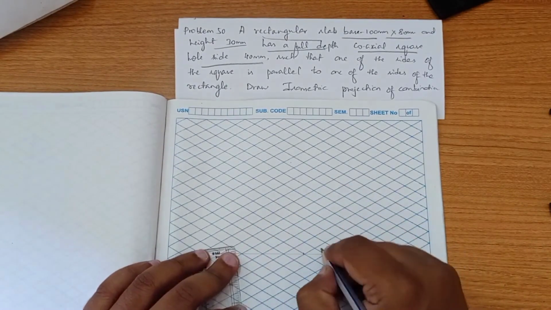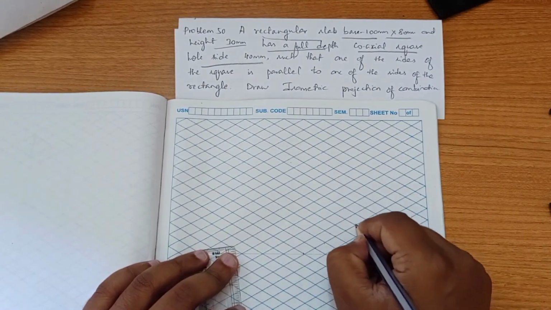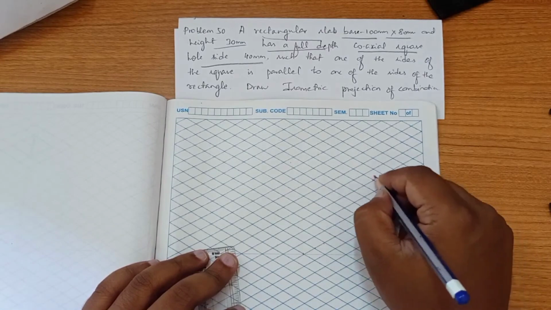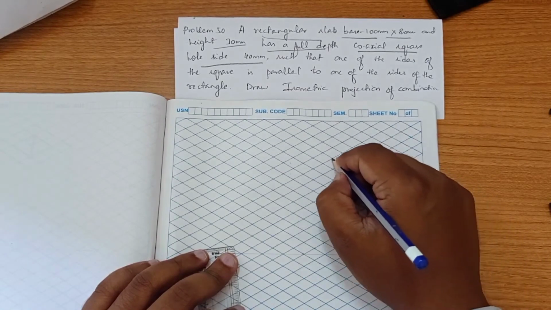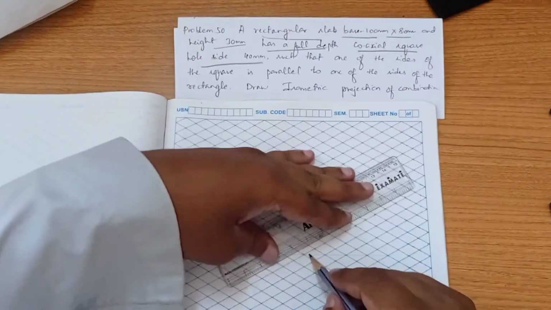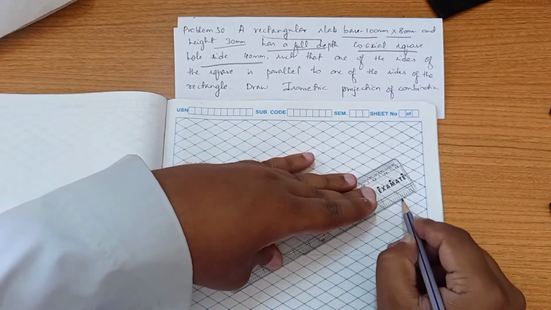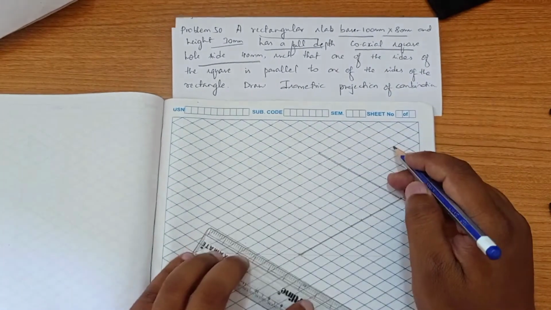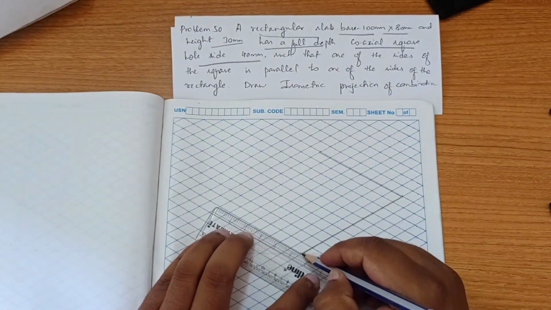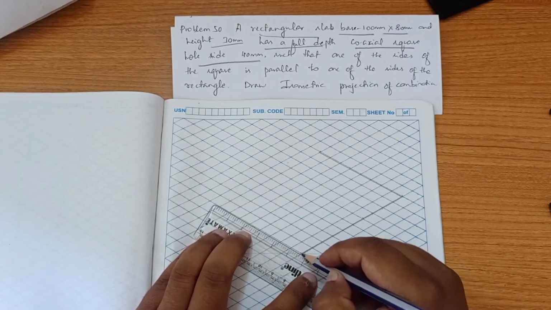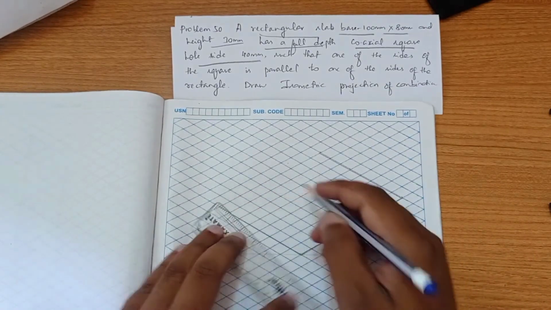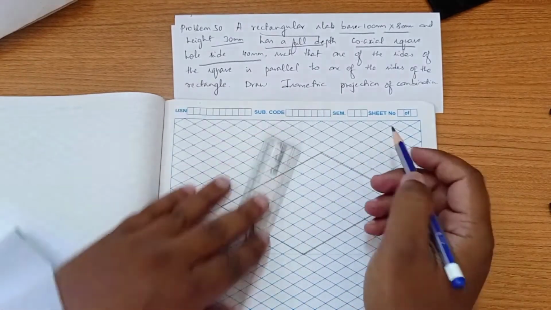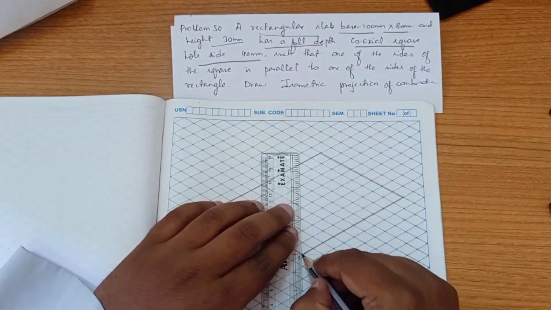From this end 100, 1, 2, 3, 4, 5, 6, 7, 8, 9, 10. 1, 2, 3, 4, 5, 6, 7, 8. 100 by 80 means 10 into 8. And height we have to give 30.